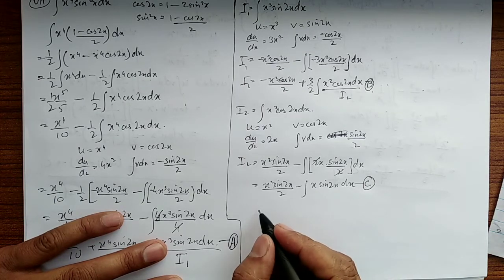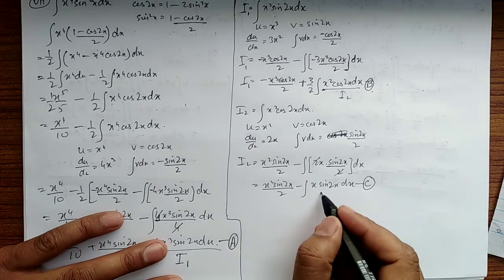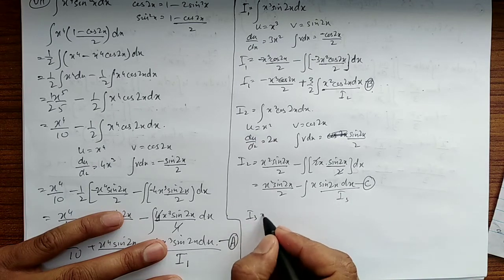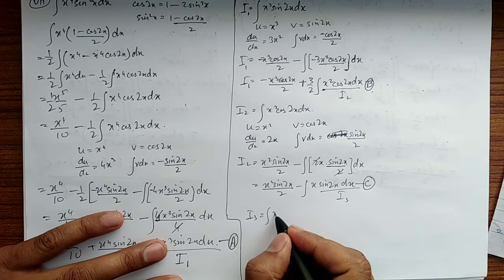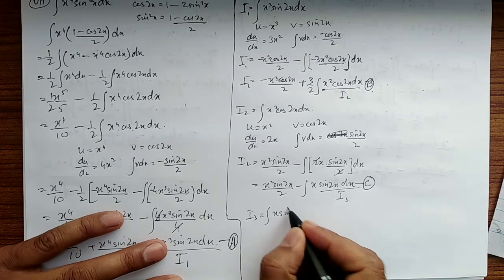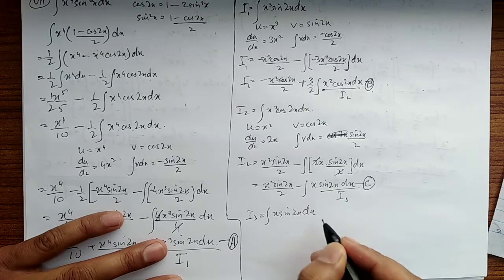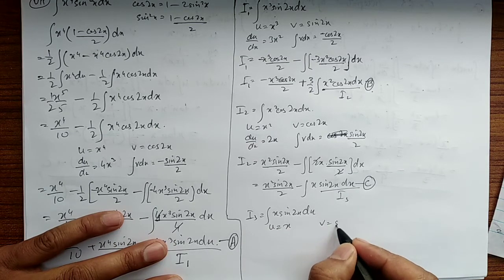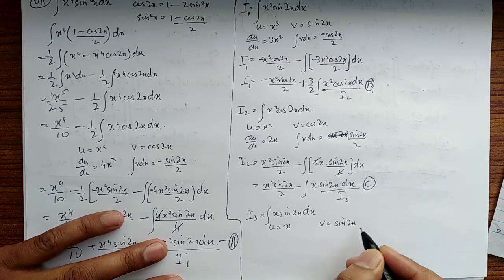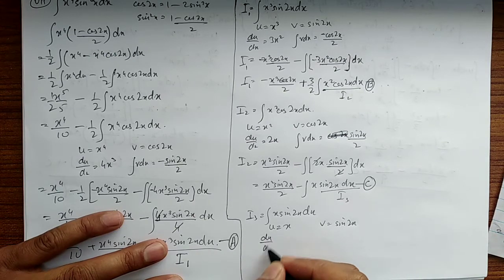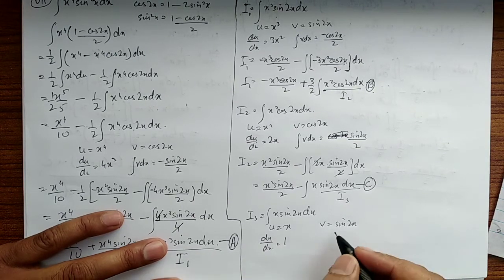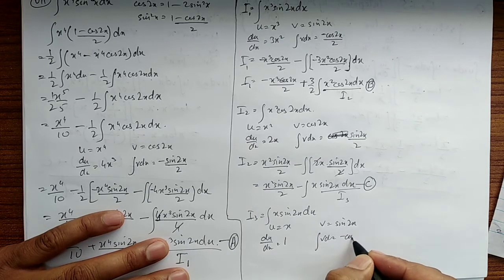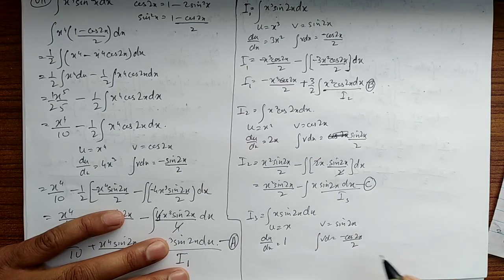And lastly, taking this one as I3, that is integral of x sine 2x dx, taking u is equal to x and v is equal to sine 2x, derivative of which is 1, and integral of v, that is minus cos 2x upon 2.